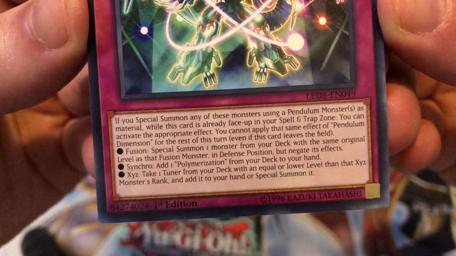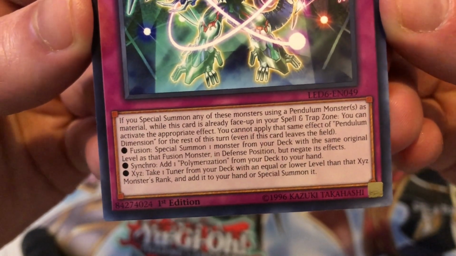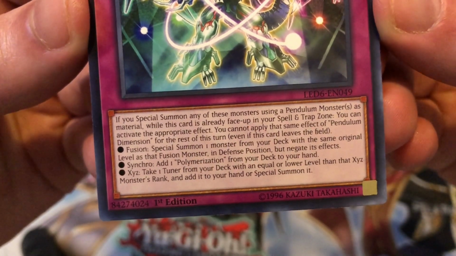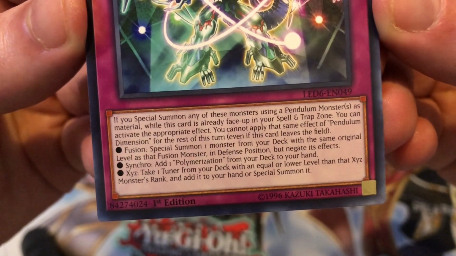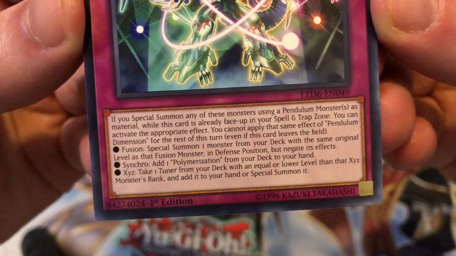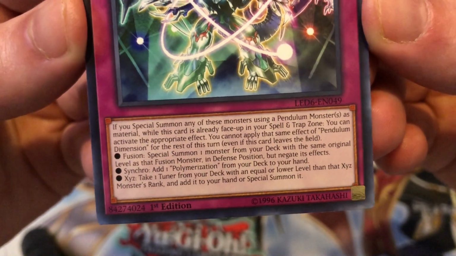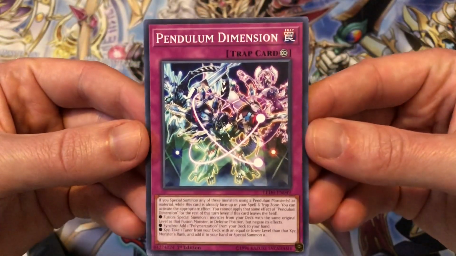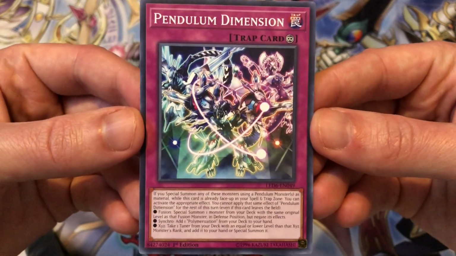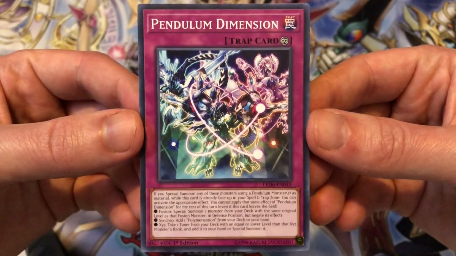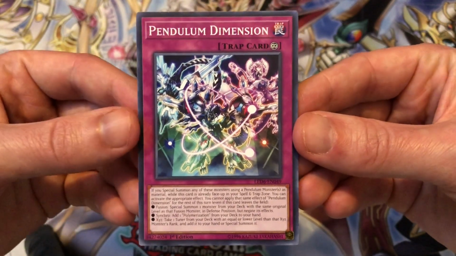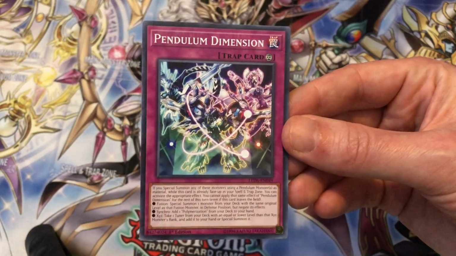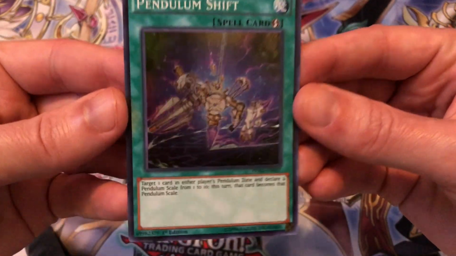Fusion: special summon 1 monster from the deck with the same original level as that fusion monster in defense position but negate its effects. Synchro: add 1 Polymerization card from your deck to your hand. Xyz: take 1 tuner from your deck with an equal or lower level than the Xyz monster's rank and add it to your hand, or special summon it. This could be good in a deck that has access to all 3 very easily, like DDDs, for example.